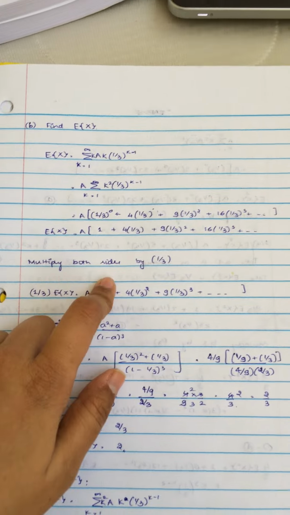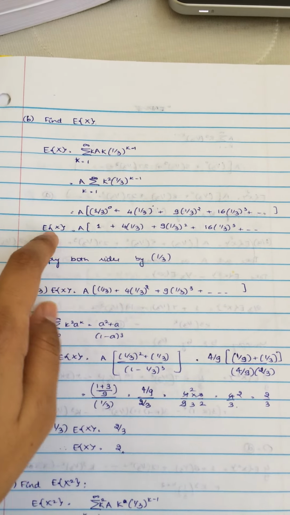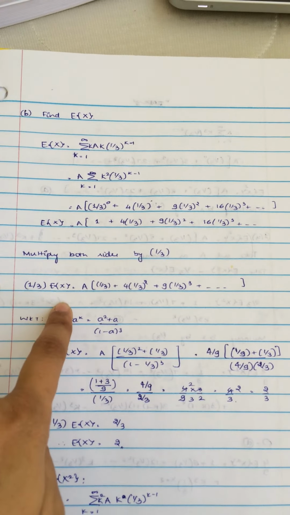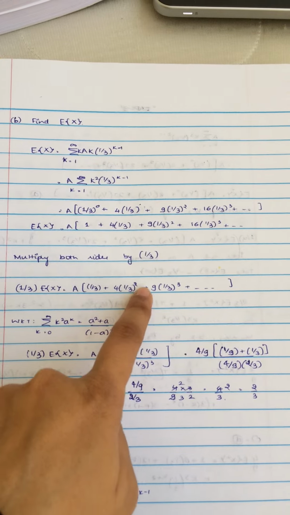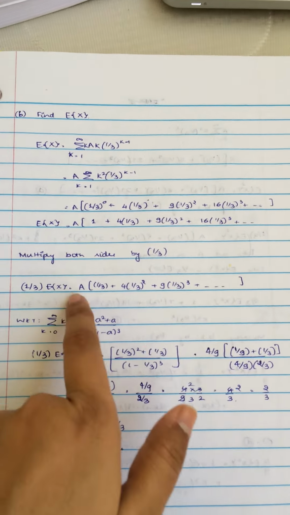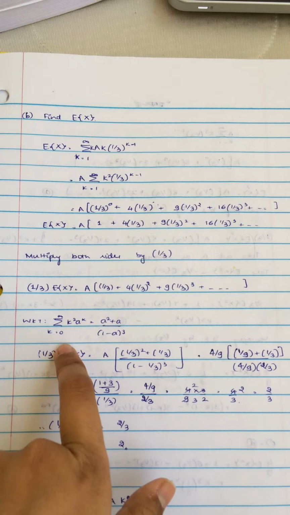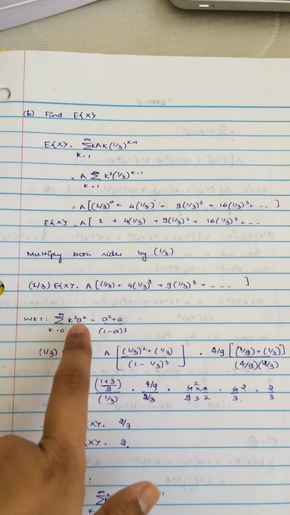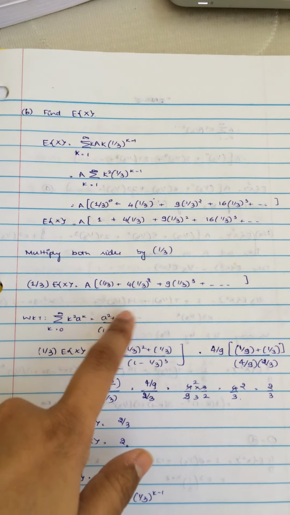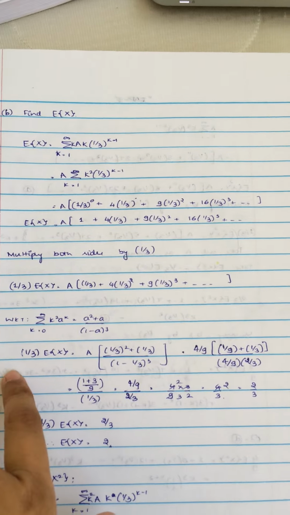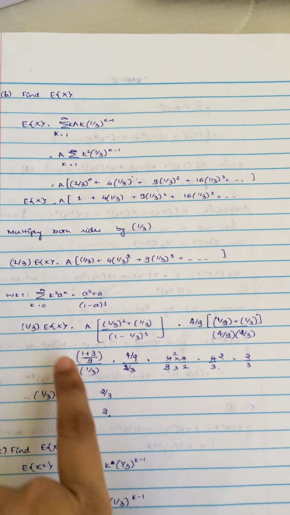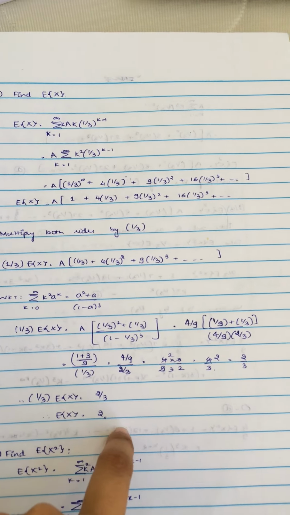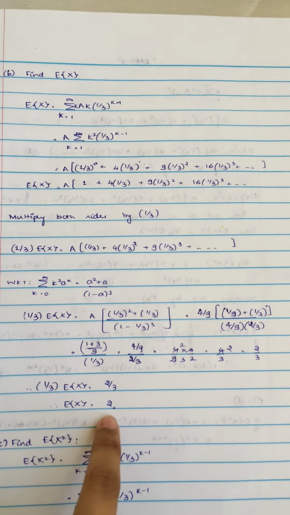We can multiply the left-hand side and right-hand side by 1/3. So we'll find (1/3) into E of X will be a into [1/3 plus 4 into (1/3) squared plus 9 into (1/3) cubed]. This can be taken in the form of a general equation for which we already know the summation, which is the summation of k equal to 0 to infinity of k squared into a to the power of k, equal to (a squared plus a) by (1 minus a) cubed. If you substitute a equal to 1/3 and solve the whole equation, you'll end up with (1/3) E of X being 2/3. So the 3 gets cancelled on both sides, and E of X will be 2.